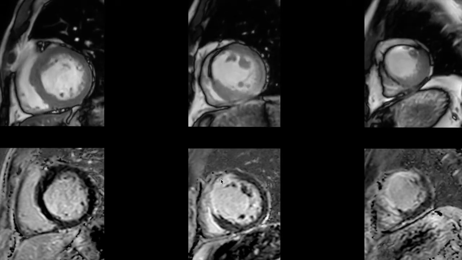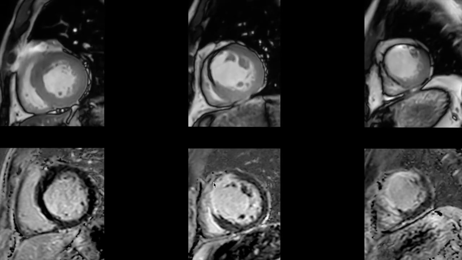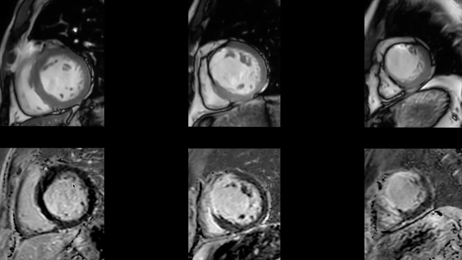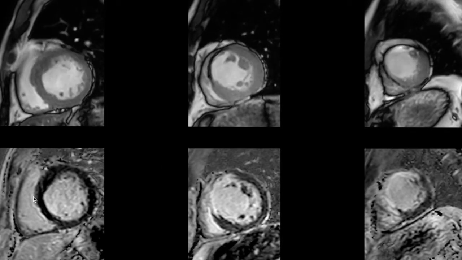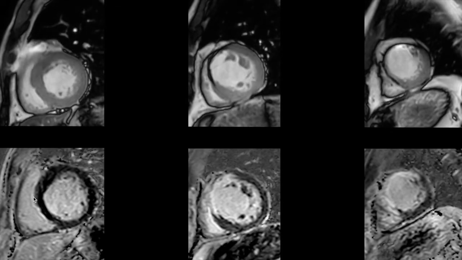The corresponding delayed enhancement images show us that there is transmural infarction in the apical anterior segment, apical septum, the mid-anterior and the mid-anteroseptal segments, while other segments have normal delayed enhancement appearances.